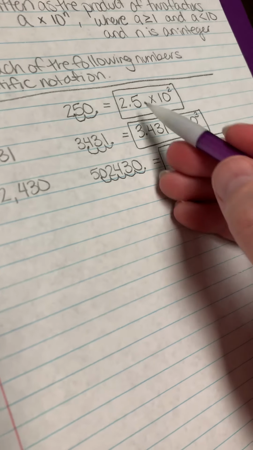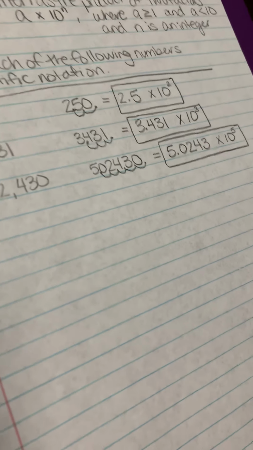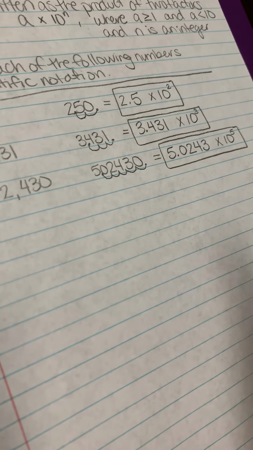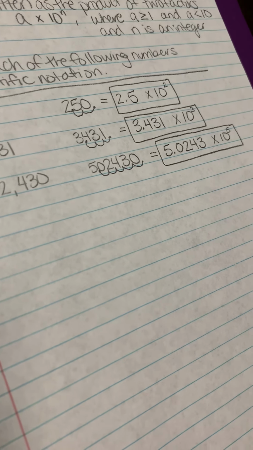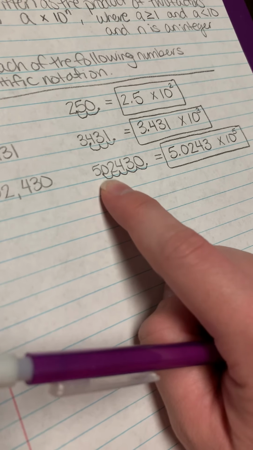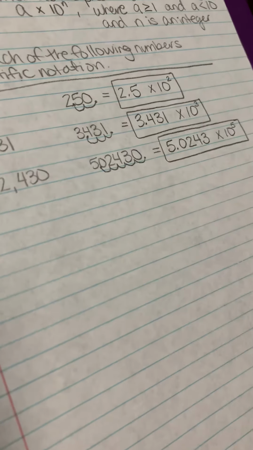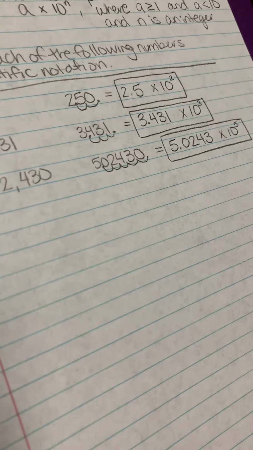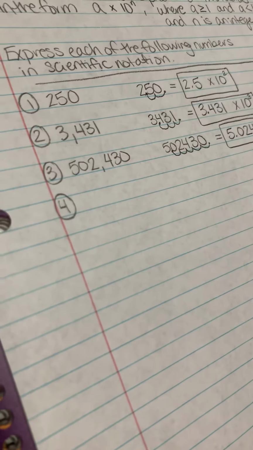Now the reason why you don't need to put the 0 at the end is because when we go from scientific back to standard, we'll talk about that, if there's any blank places, you always just put a 0 with whatever's left over. So as long as there's a 0 in between numbers, you want to put that 0. But if there's extra zeros at the end, we don't have to write that in our number. In this one, we didn't have any zeros. So you're going to try number 4.